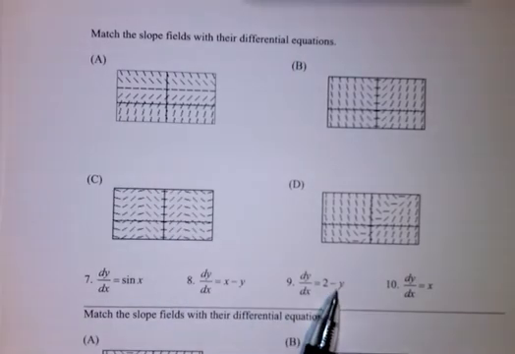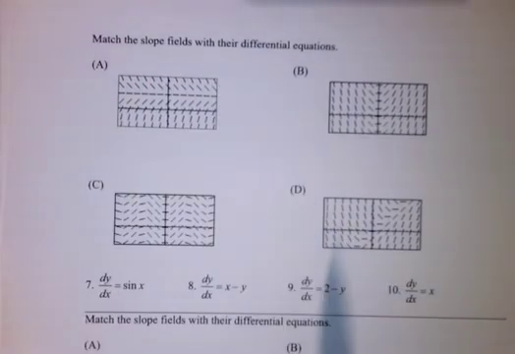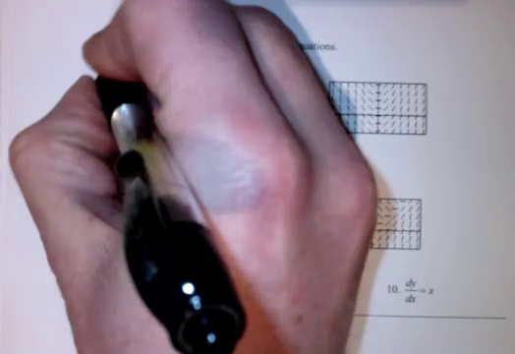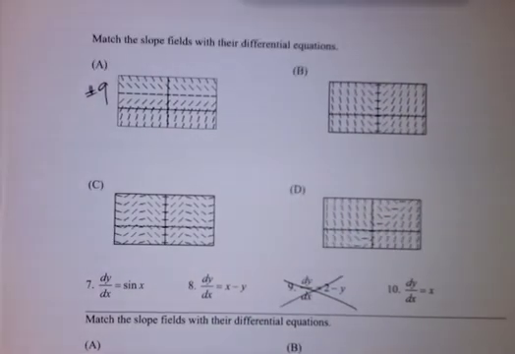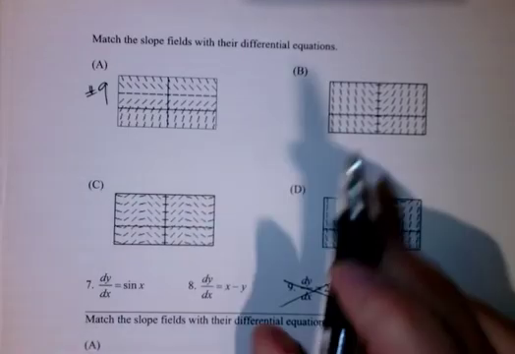But when y is greater than 2, I'm going to get a negative, okay? I'm going to get a negative slope. So this right here is number 9. Okay, well that handles that one. Now, let's look at B.